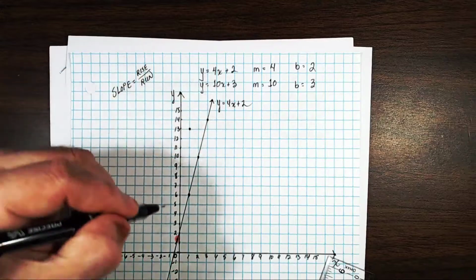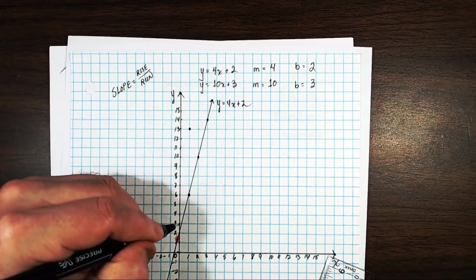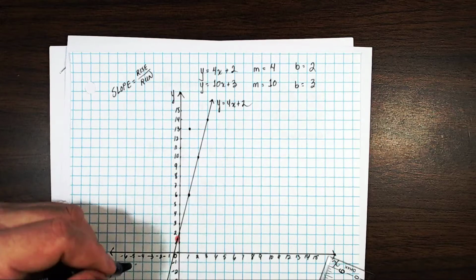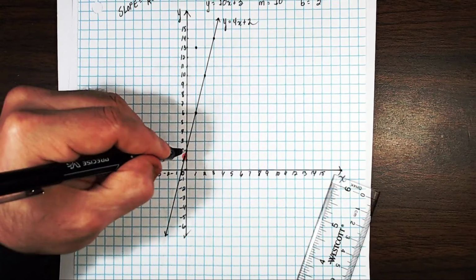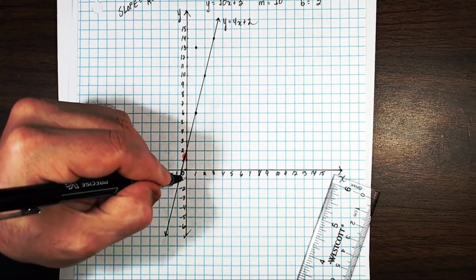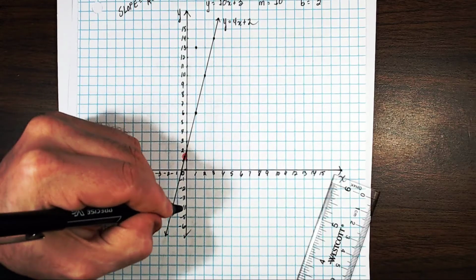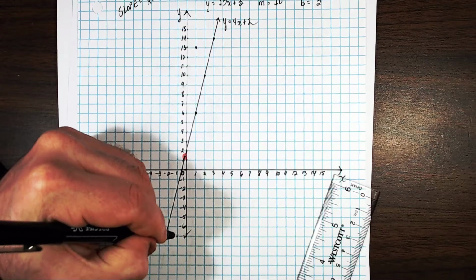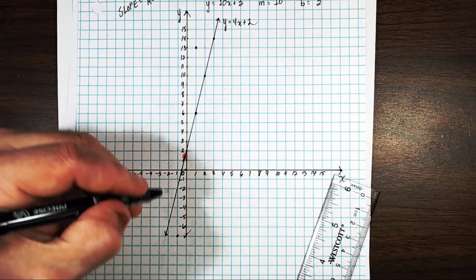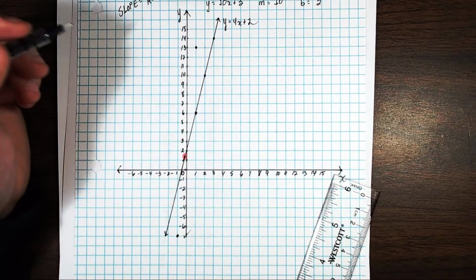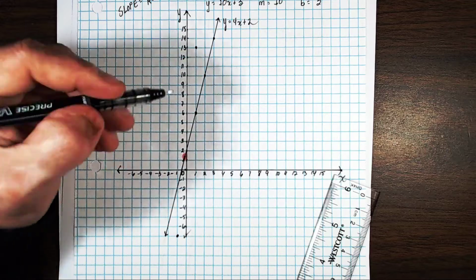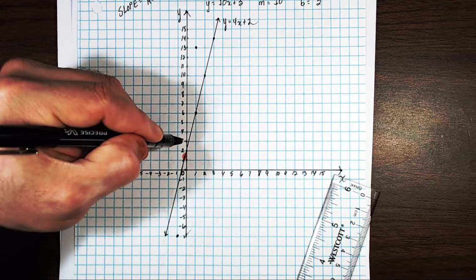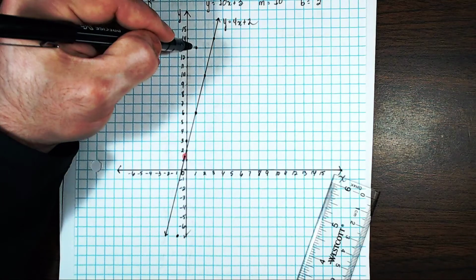Okay, now go back down to 3, and we're going to go down 10 and then to the left 1. So 1, 2, 3, 4, 5, 6, 7, 8, 9, 10, to the left 1. So I've got a point right there. All right, so I actually have 3 points plotted on this extremely steep angle. I know that my y-intercept is at 3, so the line's going to pass through there, it's going to hit here, and it's going to hit here.